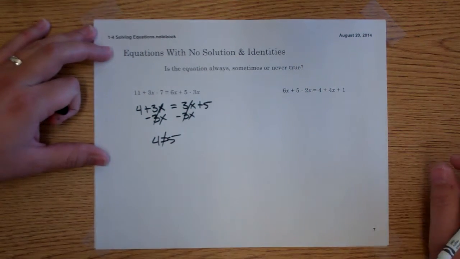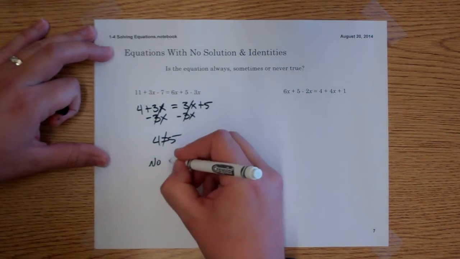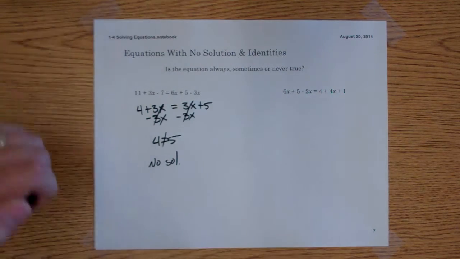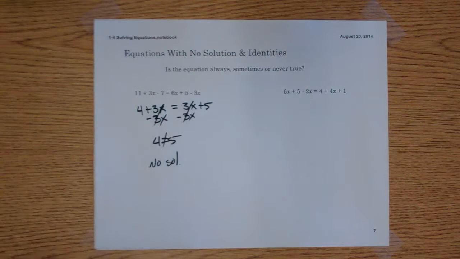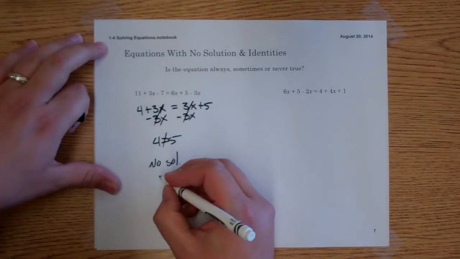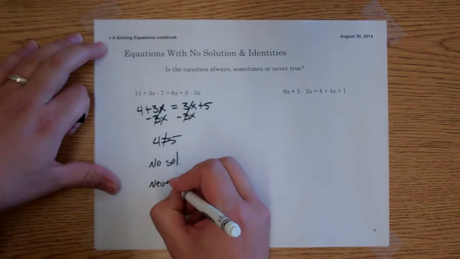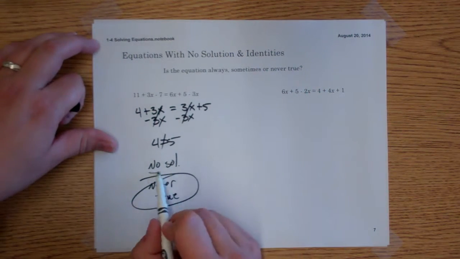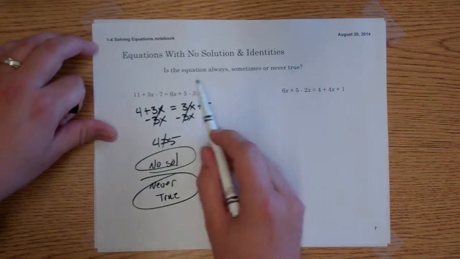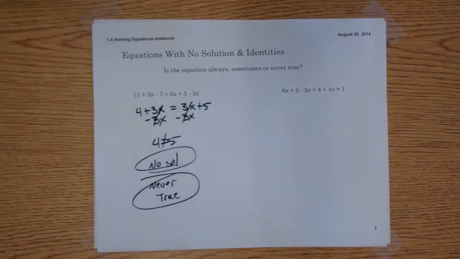And that cancels out on both sides, so now we have 4 equals 5. Well, we know that 4 does not equal 5, so therefore, this equation has no solution, or as I like to say, this equation has no soul. Okay? It's a soulless equation. Because 4 obviously does not equal 5, so therefore, this is never true. Okay? It has no solution. And if you're answering this question, it is never true.